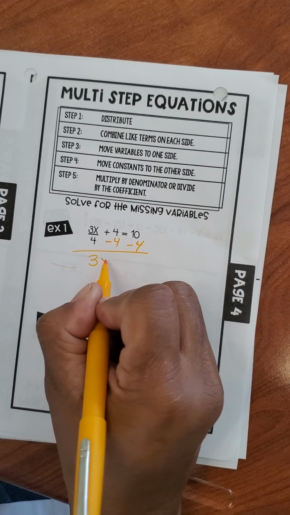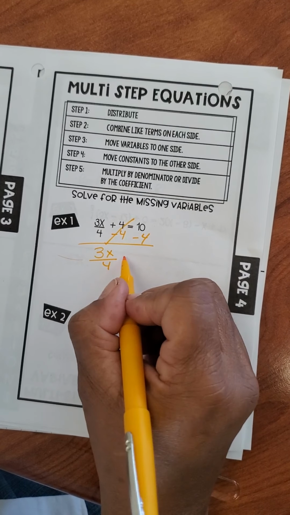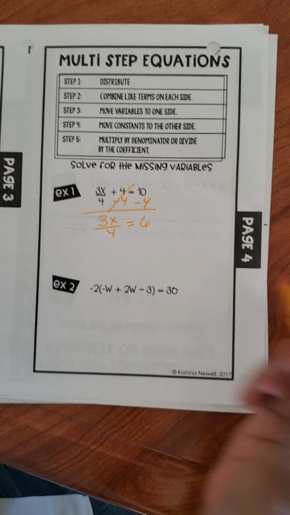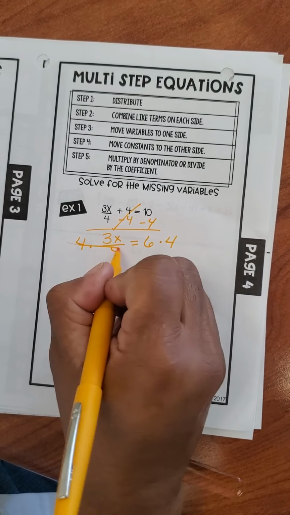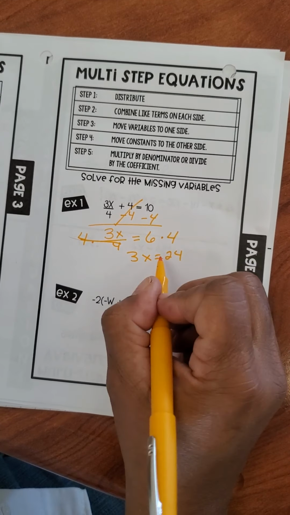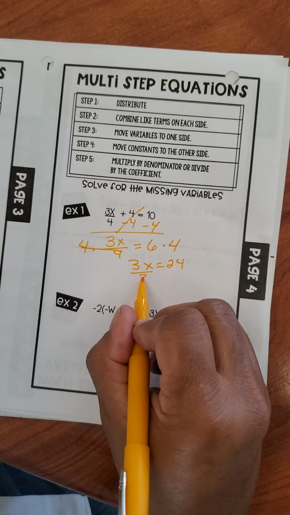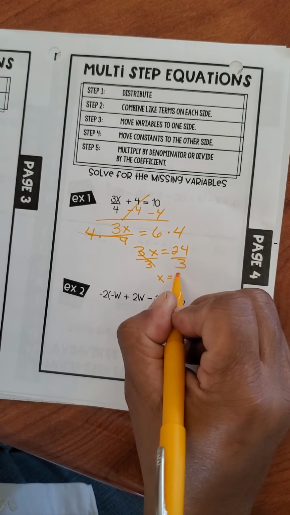So I have 3x over 4. These 4s cancel out. It's equal to 6. My next move is to multiply both sides by 4. 3x is equal to 24. Then I'm going to divide both sides by 3. Therefore, my x is equal to 8.